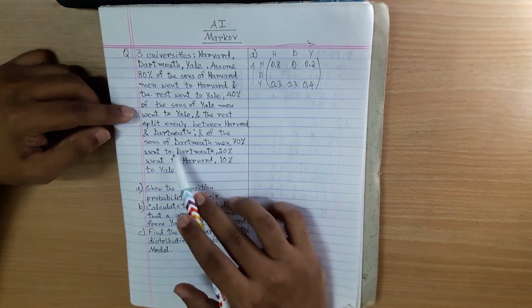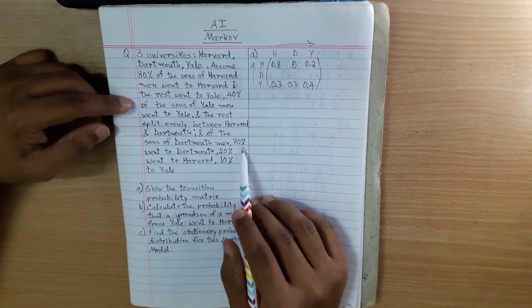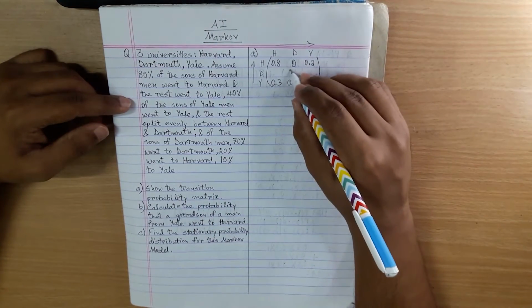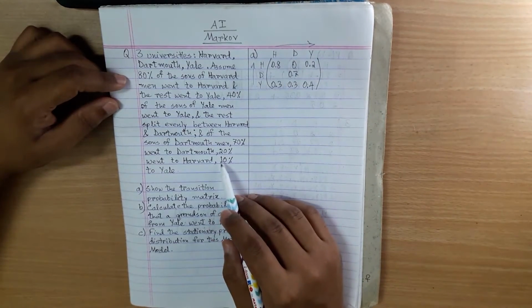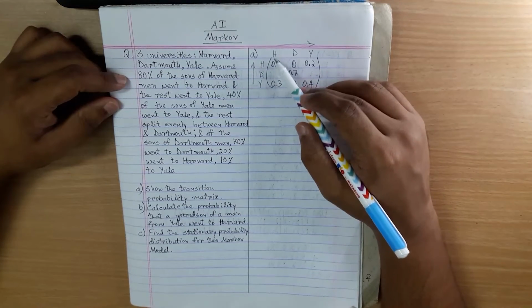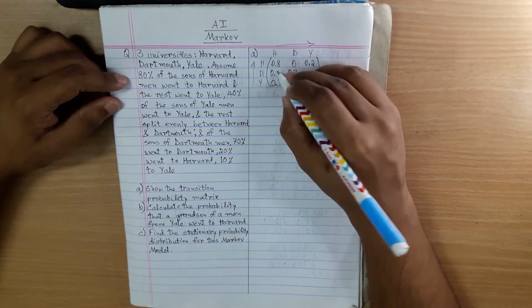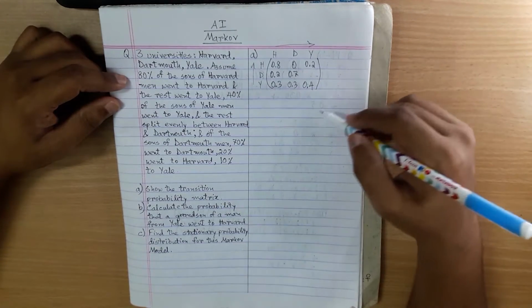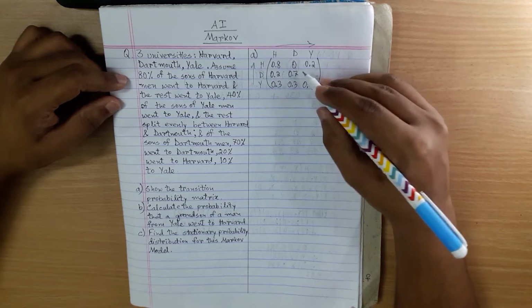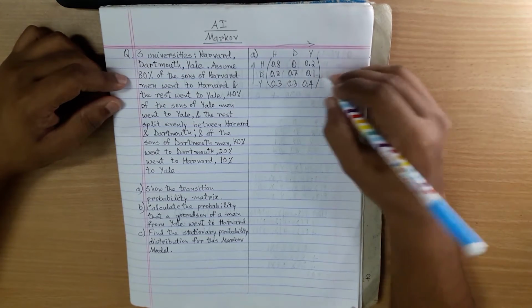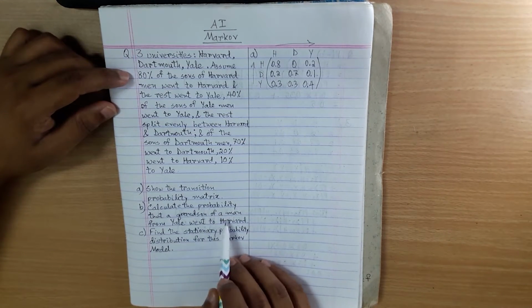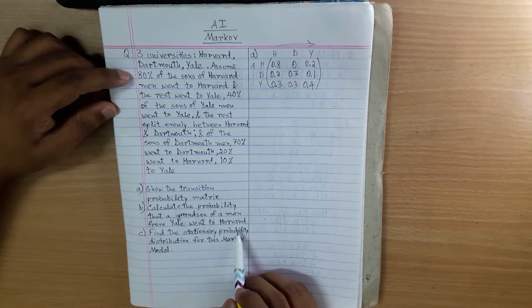Now, of the sons of Dartmouth men, 70% went to Dartmouth. So Dartmouth given Dartmouth is 0.7. Okay, so 20% went to Harvard. So basically, this one's the son. So Harvard given Dartmouth is 0.2. And 10% went to Yale. So Yale given Dartmouth is 0.1.